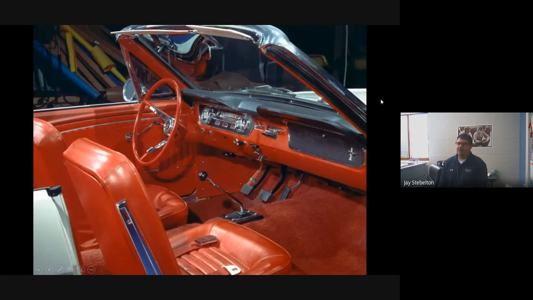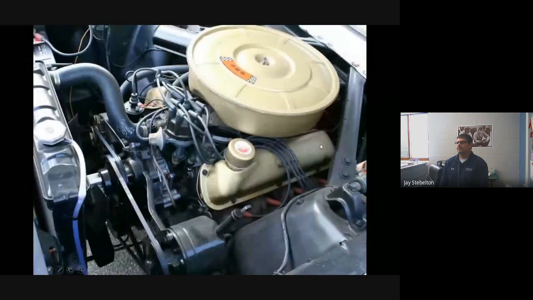Bucket seats so that each passenger in the front had their own individual seat, and a 4-speed manual transmission on the floor attached to, well, usually a 4.9 liter, 289 cubic inch, two barrel Ford V8. Now, it was a fun little motor, but it wasn't the real muscle people wanted.